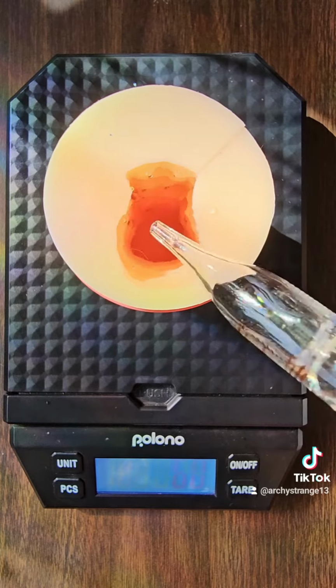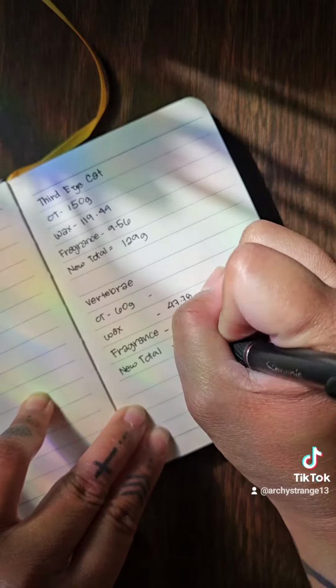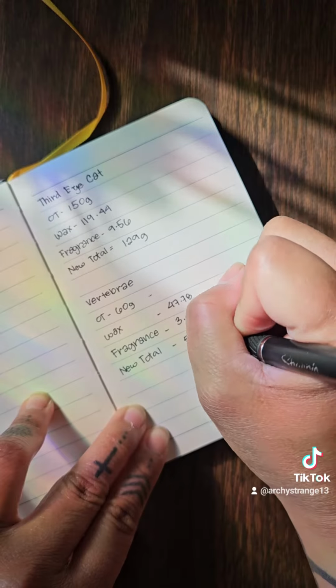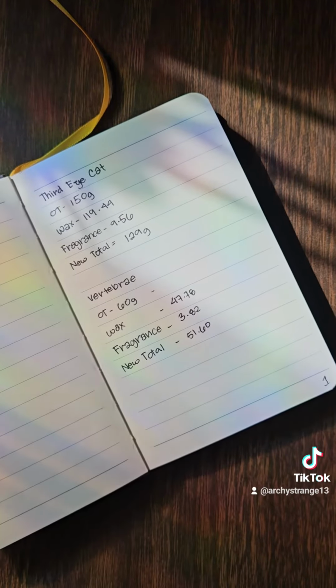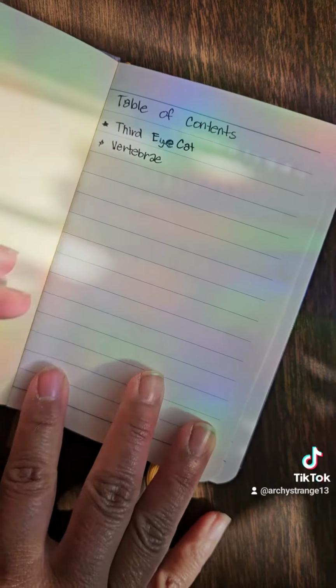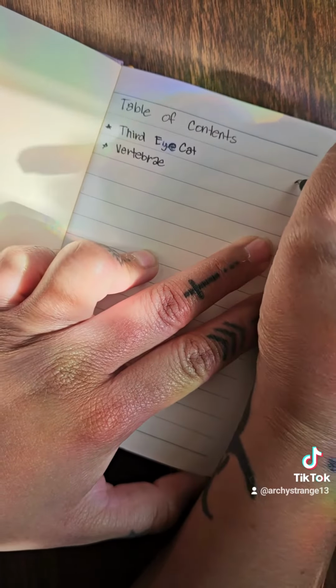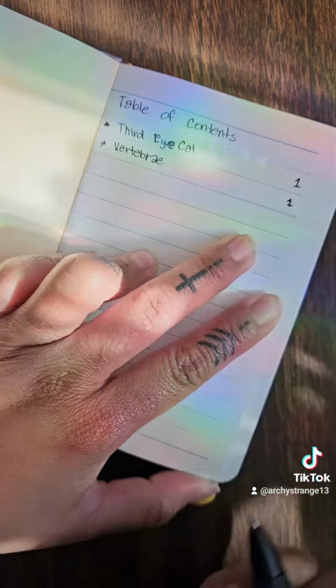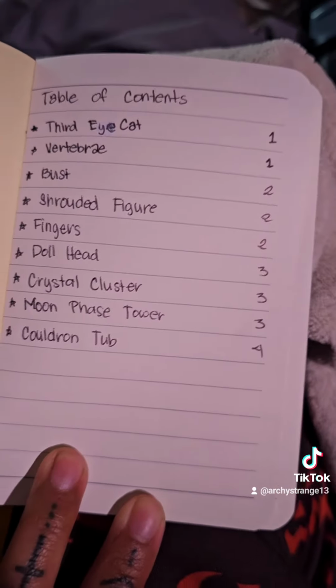I repeated the process with all of my molds, increasing the percentage of fragrance load for my wax melt vessels, and logged them all in my notebook. I have a system of numbering each page so I can make a table of contents, that way it's easier to find things later on when my collection grows.